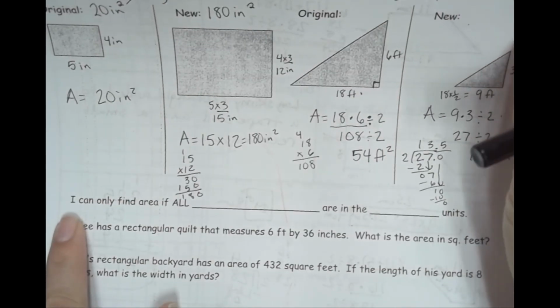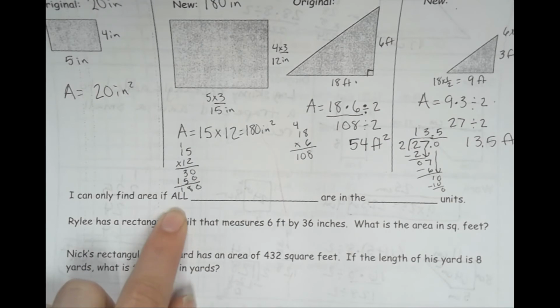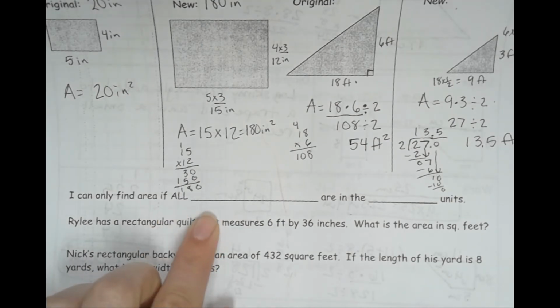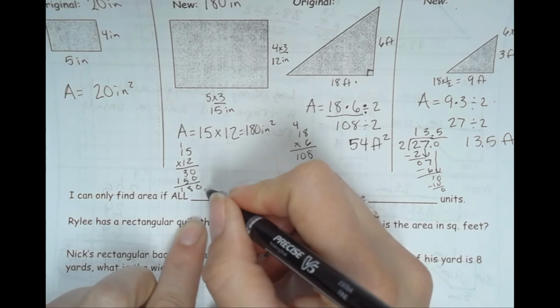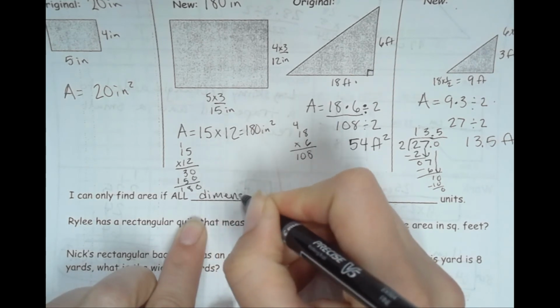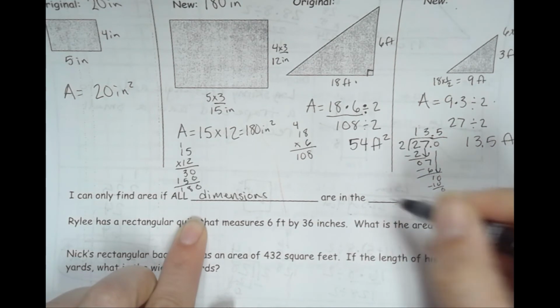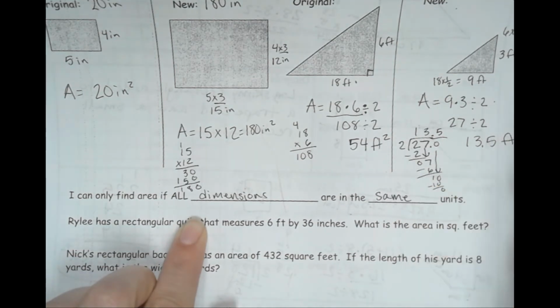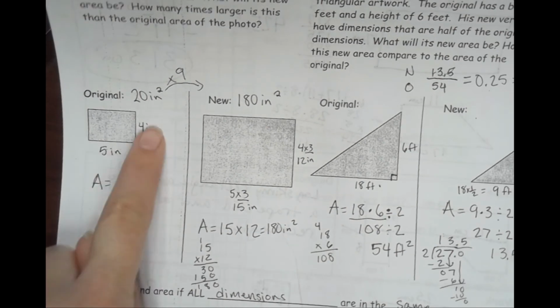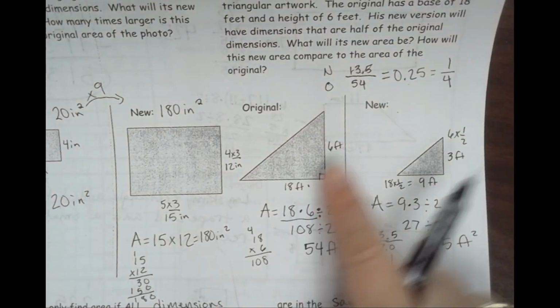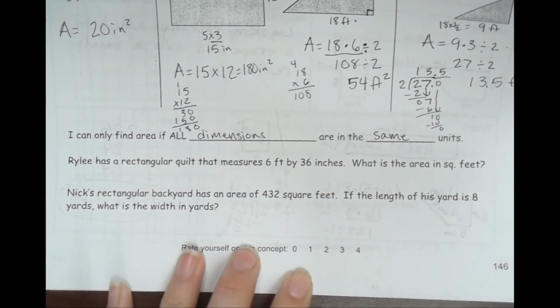So I can only find the area if all dimensions are in the same units. So notice up here, this was in inches and this was in inches. This was in feet and this was in feet. So what if you have something like this? Riley has a rectangular quilt that measures 6 feet by 36 inches. What is the area in square feet? I can't find square feet unless I have all my measurements in feet.